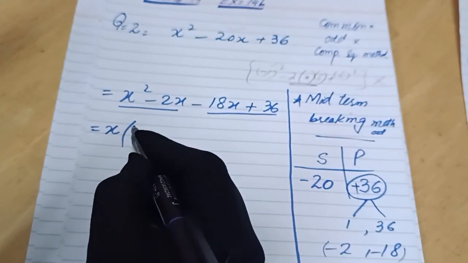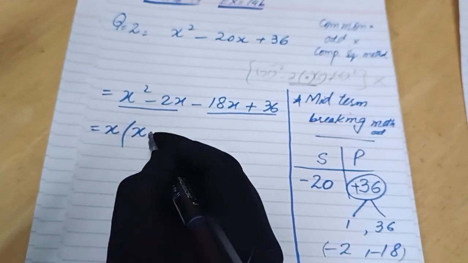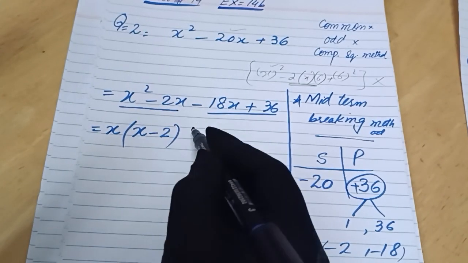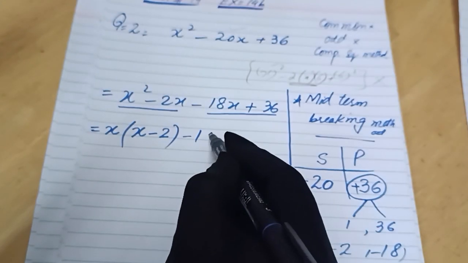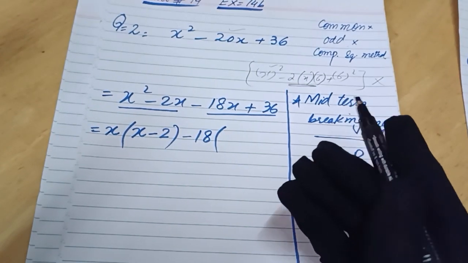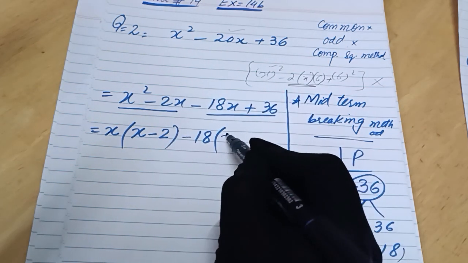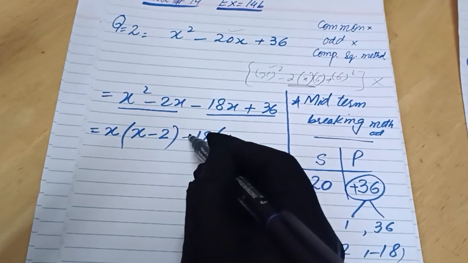When we take x outside, 1 is left here. When we divide this by this term, minus 2 is left. Minus 18 and 36: if you have studied HCF properly in junior classes, you understand that 18 and 36 have an HCF of 18.